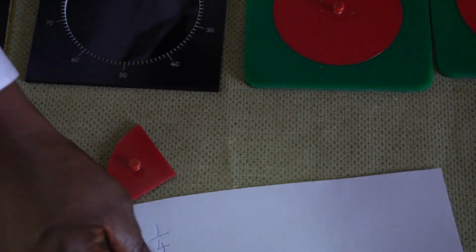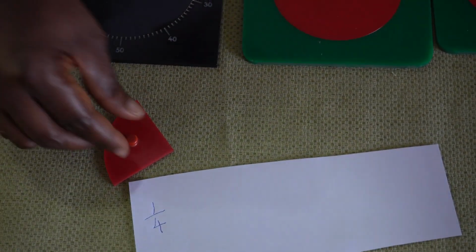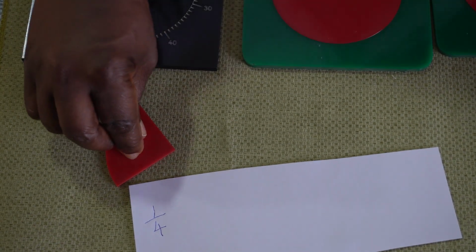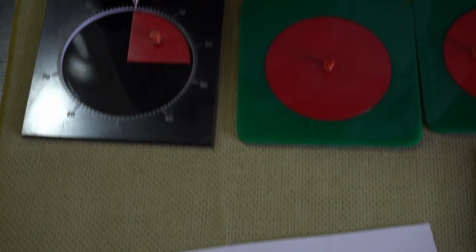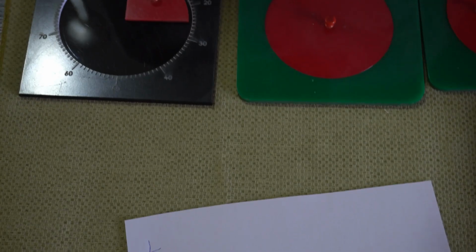This is 1/4. Now let's put our 1/4 in our instrument for conversion. Let's count and see how many pieces this 1/4 has been divided into.